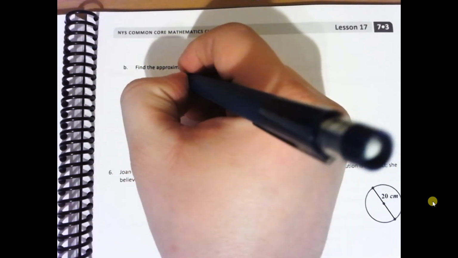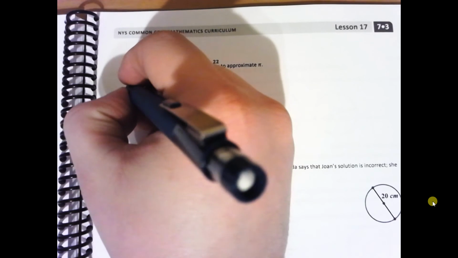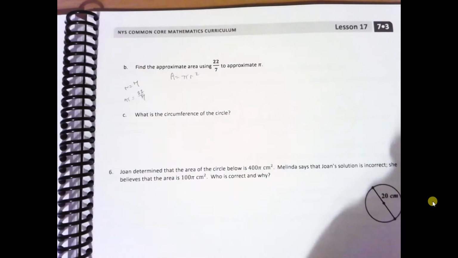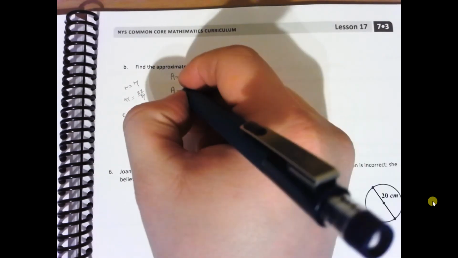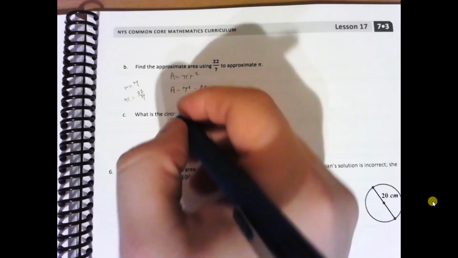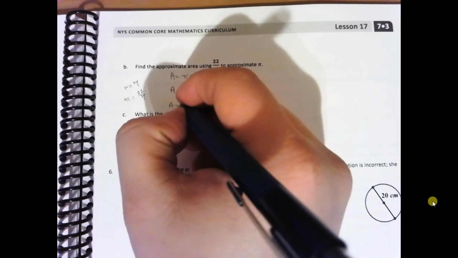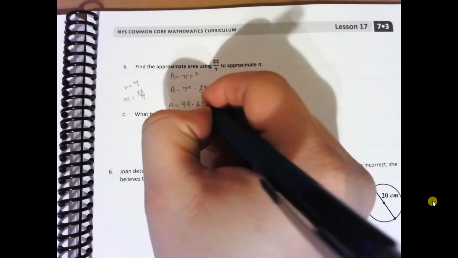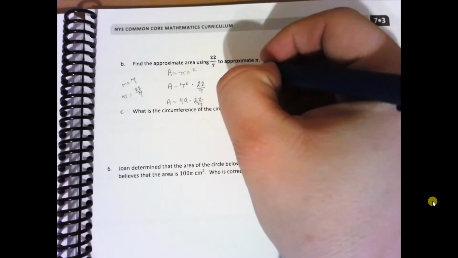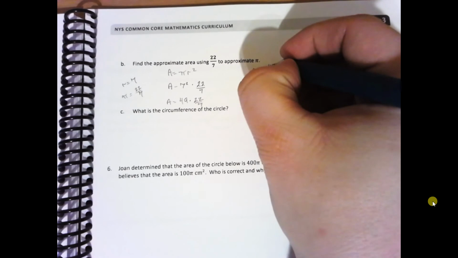All right, so we got area equals pi r squared again. The radius is 7. This time pi is going to represent 22/7. So now we got area equals 7 squared times 22/7. So we get area equals 7 squared is 49 times 22/7. Now, when we multiply fractions and whole numbers, we can rewrite a whole number as a fraction. So area equals 49/1 times 22/7.